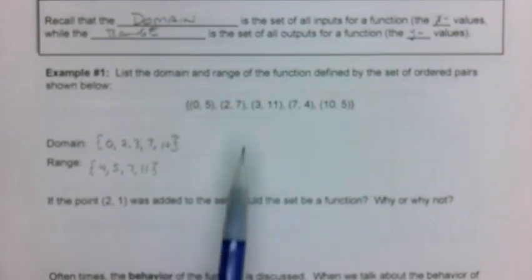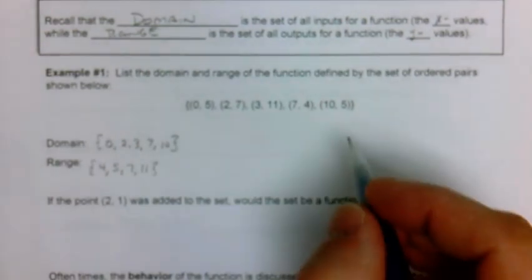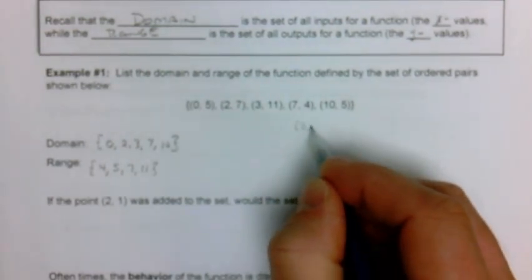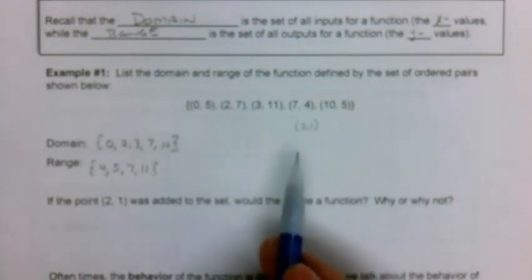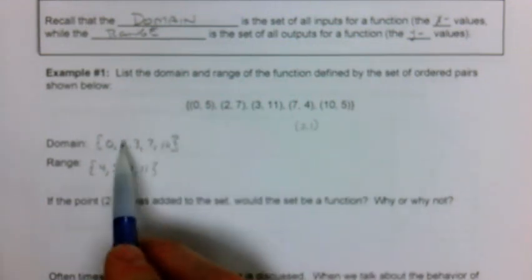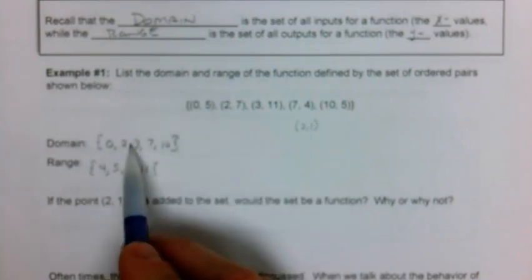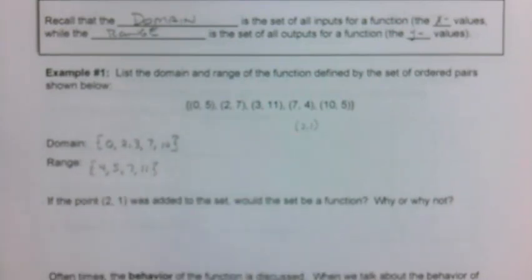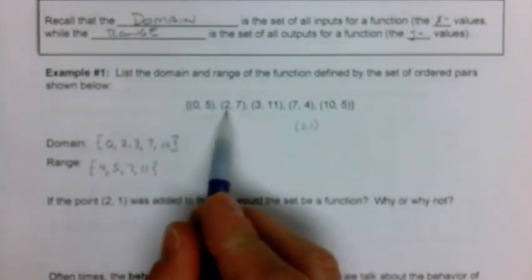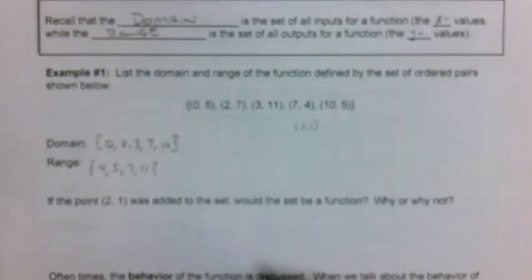Then the question asks, if the point (2, 1) was added to the set, would the set still be a function? Why or why not? If we were to add (2, 1) into this group, do we still have a function? Well, 2 would still be one of my domain values, but I would have to add 1 to my range values, which means that the input value of 2 would map to 2 different y values, which would make this not a function.